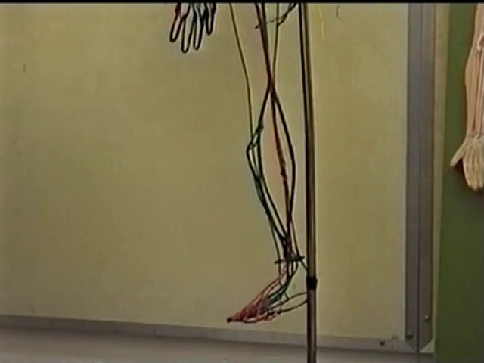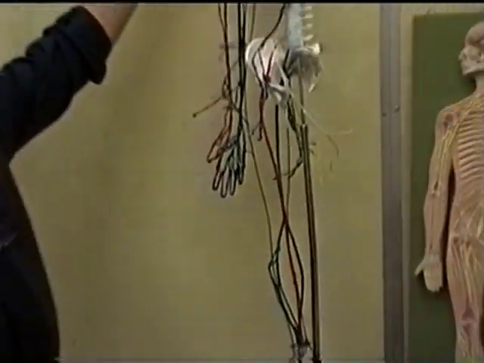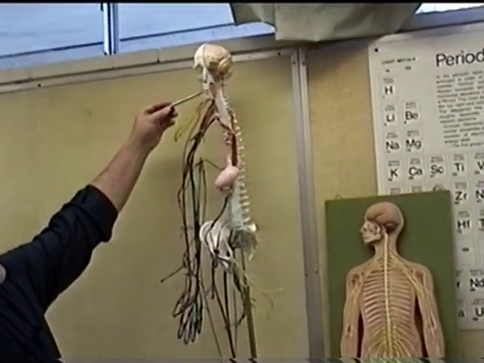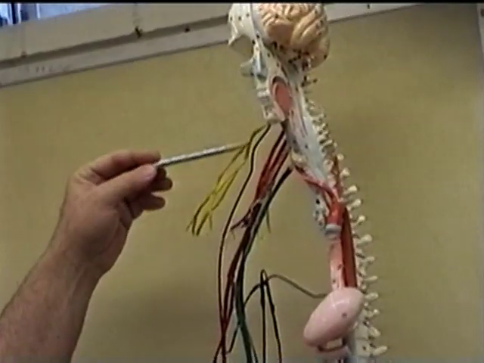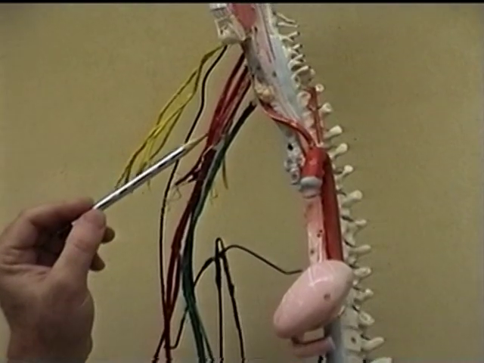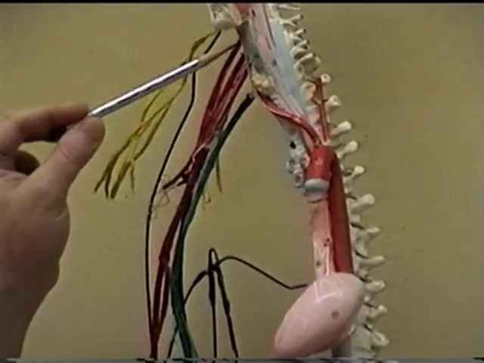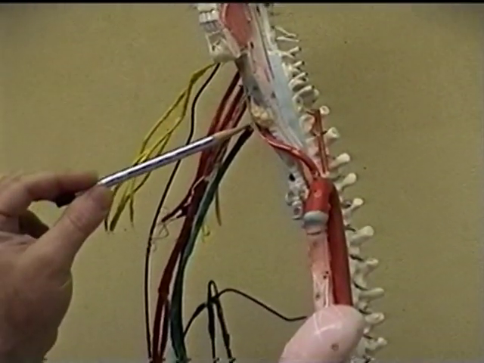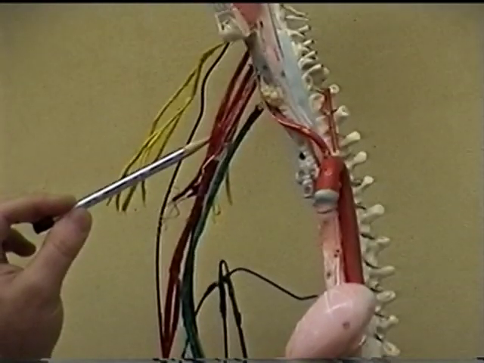So this is another model where we can see that same pattern. The yellow nerves here are coming off the upper cervical region, so this represents our cervical plexus. The blue, red, and green nerves here are coming off the lower cervical region and T1, so that represents our brachial plexus.